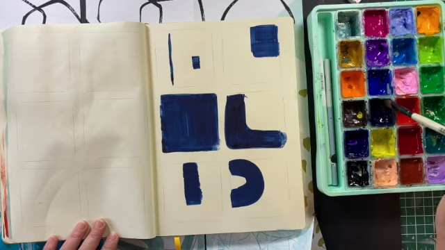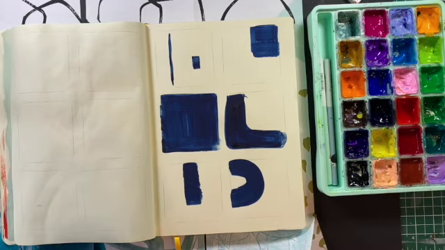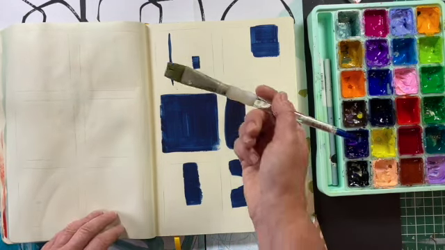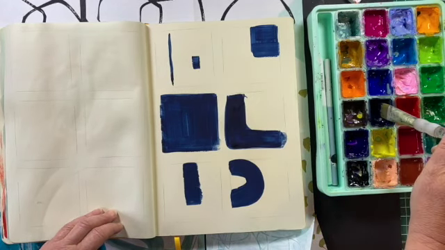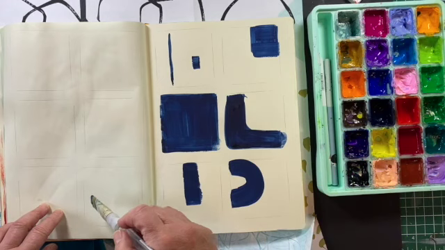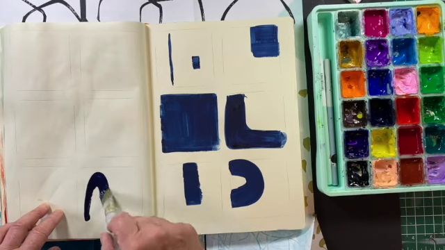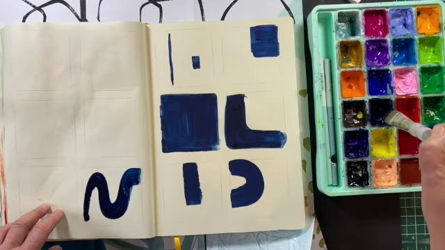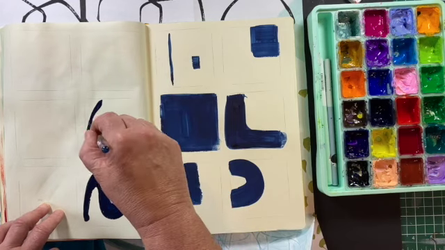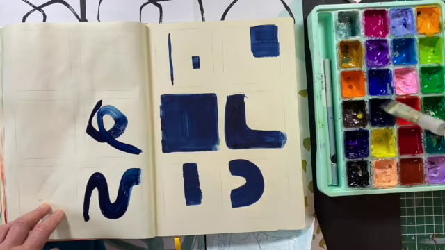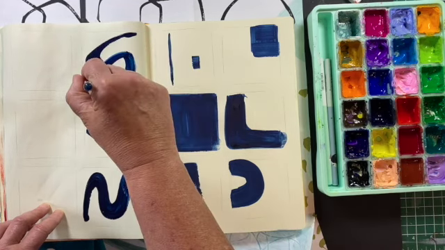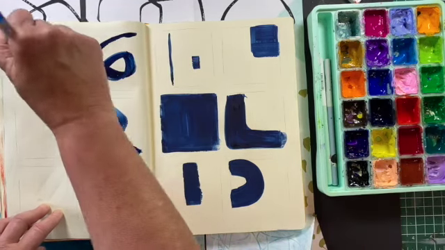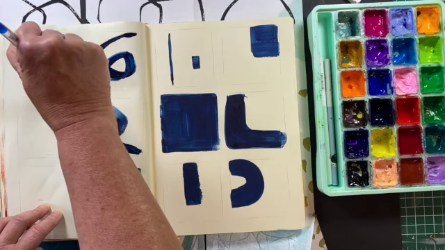So I'm going to take my brush, and I've got a kind of a big brush here, 3/4 inch, and I'm using this Prussian blue, and I'm just randomly doing something different that I haven't done in any of the other boxes. And it's supposed to be fun, and you don't have to worry if it looks good.